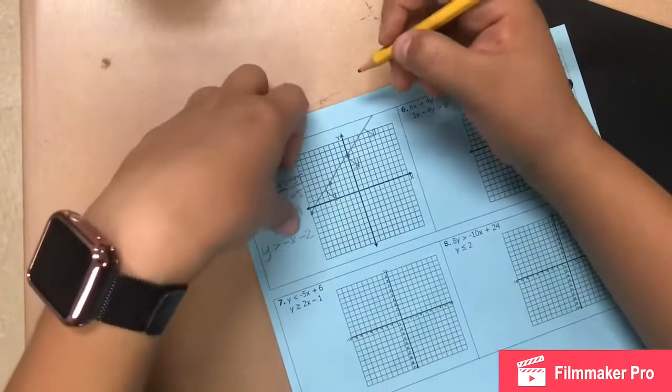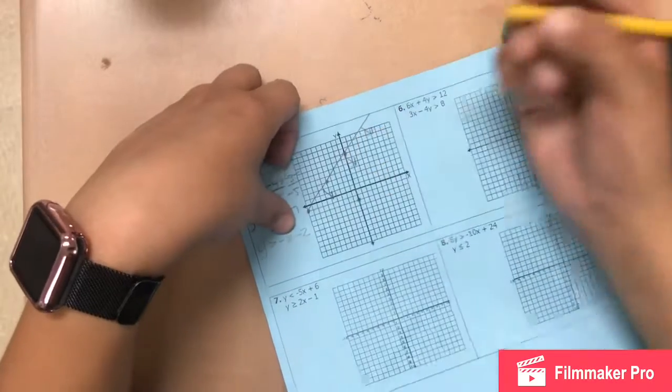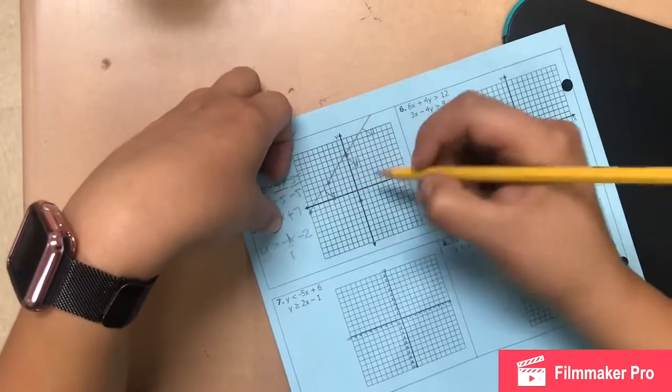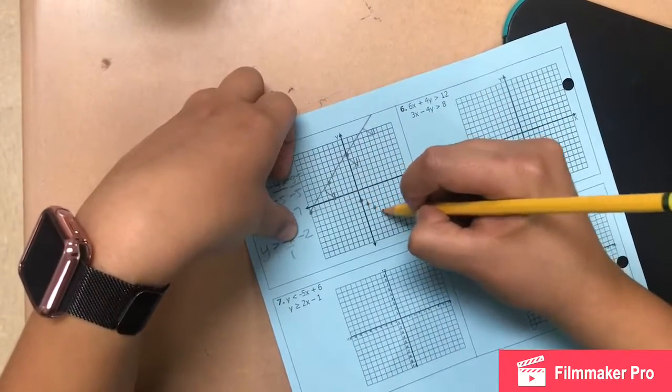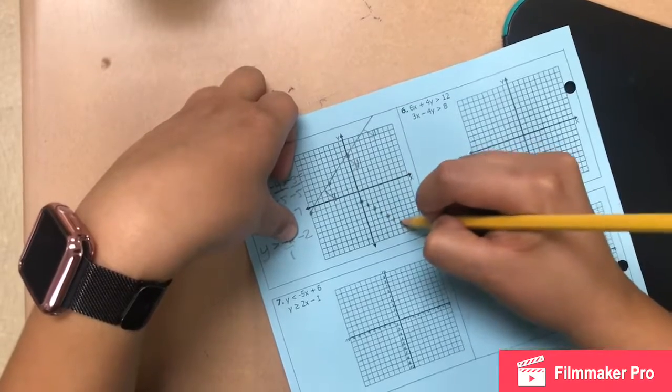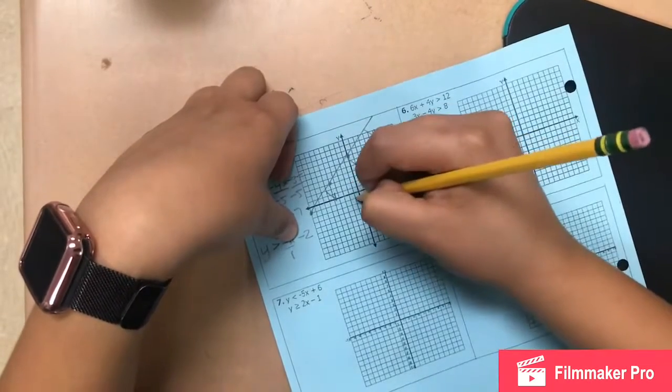Okay, the second line is going to start at negative 2 on the y-axis. It's negative 1 over 1, so we're going to go down 1, right 1, down 1, right 1. In the opposite direction, it's going to go up 1, left 1.